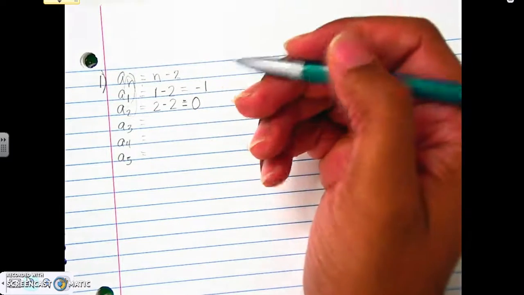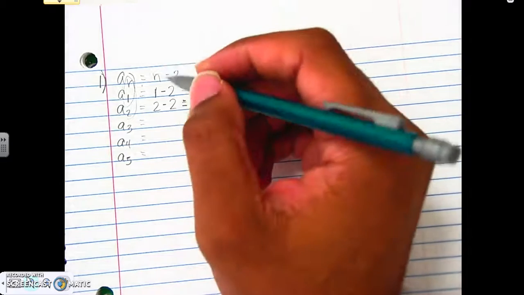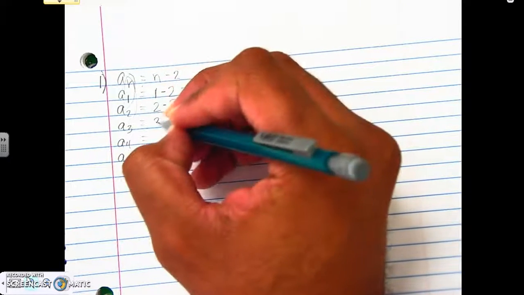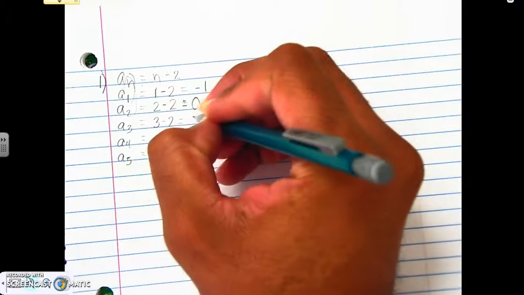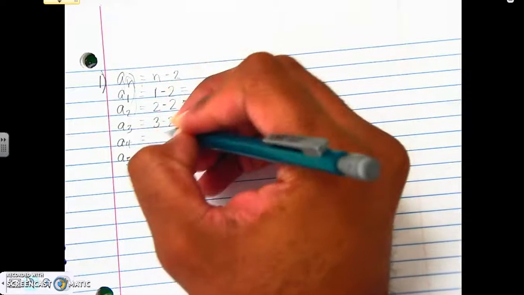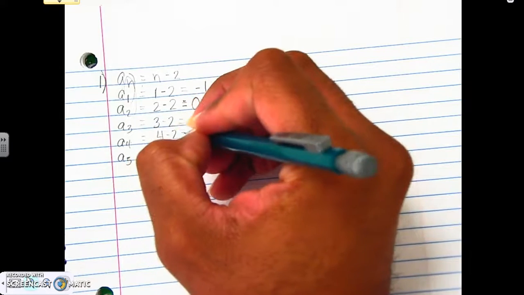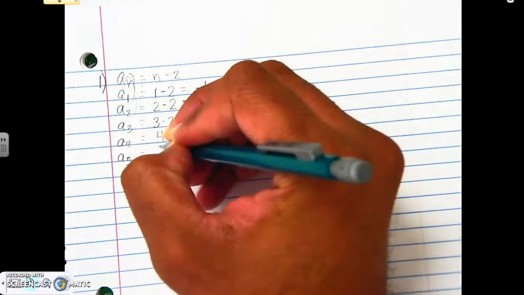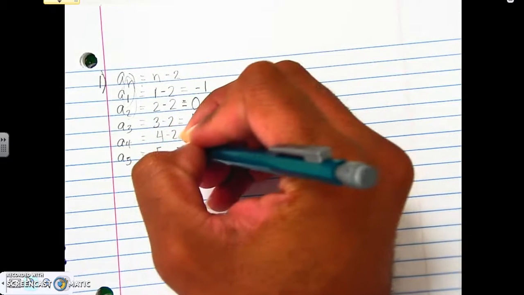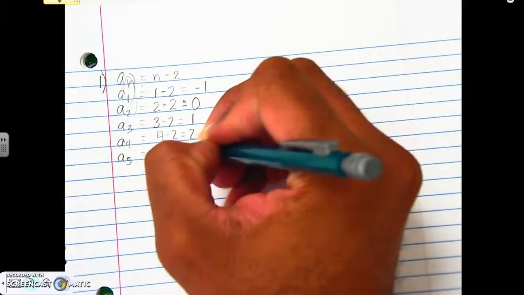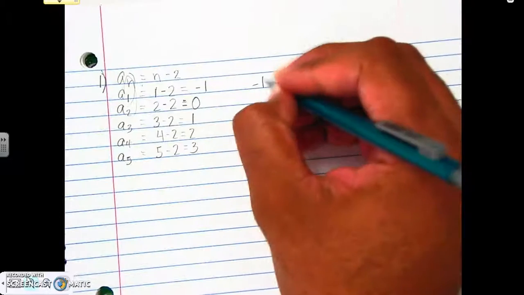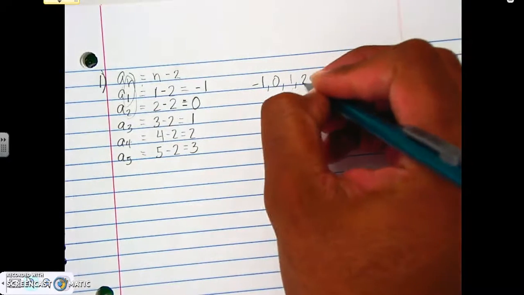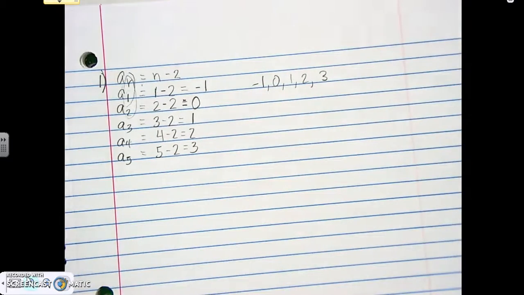Okay, it's not bad. We can flow through this. So hopefully you're seeing the pattern. That means we put 3 in for n on this one. Then you put 4 in for n. And then you put 5 in for n. And we work them out. Alright, and then that's our first 5. So we do negative 1, 0, 1, 2, and 3. That's it. Alright, number 2.